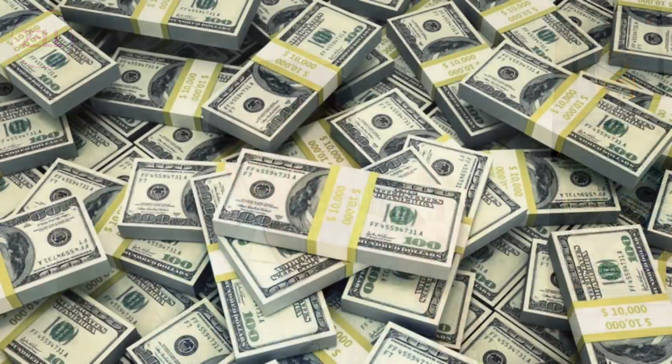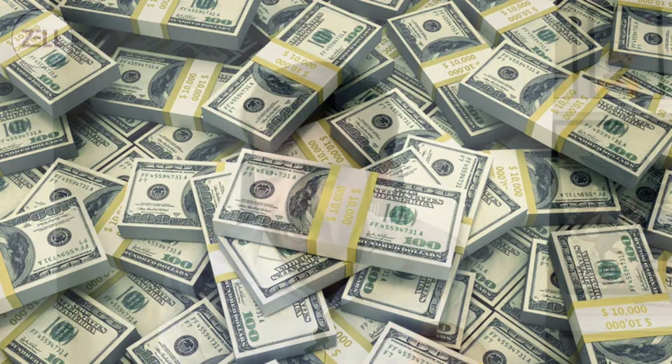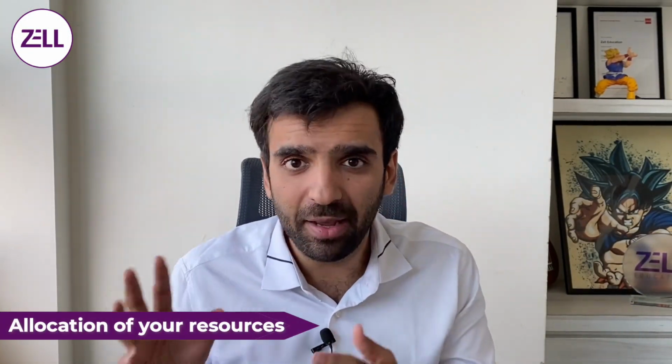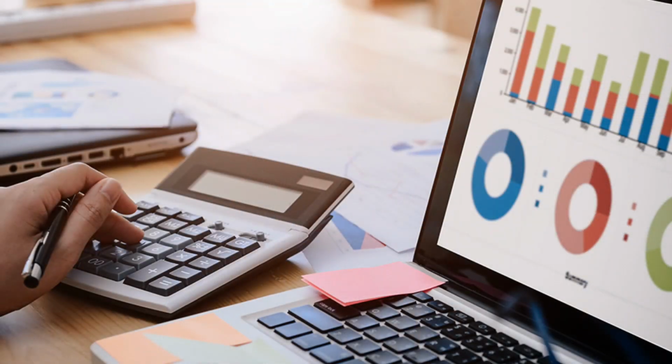So first of all, the difference between finance and accounts is finance is all to do with money, right? It's how you acquire money, it's how you manage money, it's how you deploy money, it's how you invest money, it's everything to do with money. Simple, that's what finance is about. And what is accounts? Accounts is the ability to track all your finances, right?